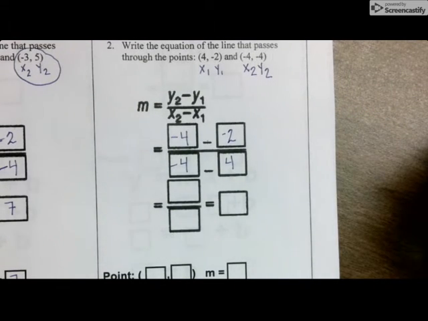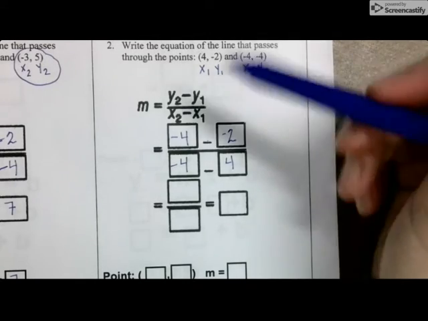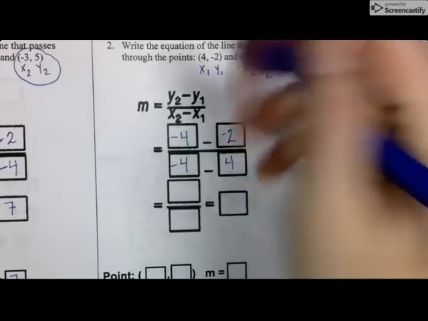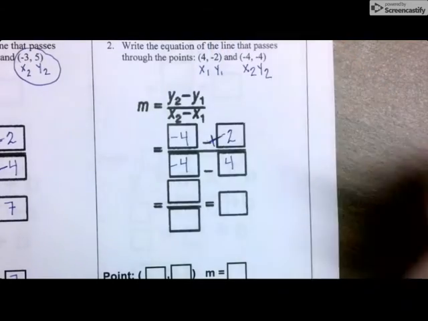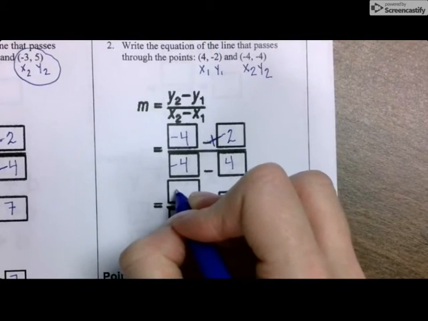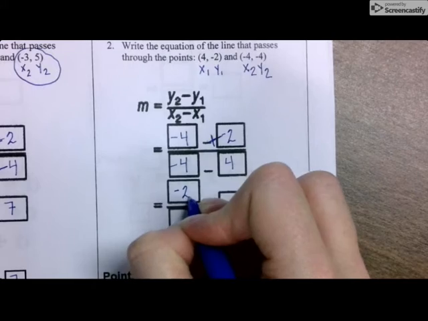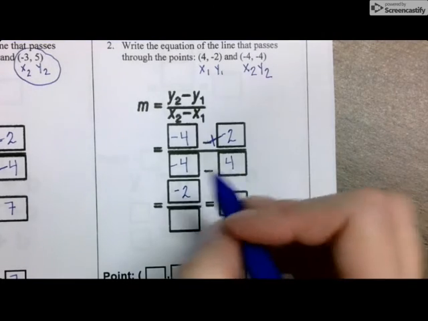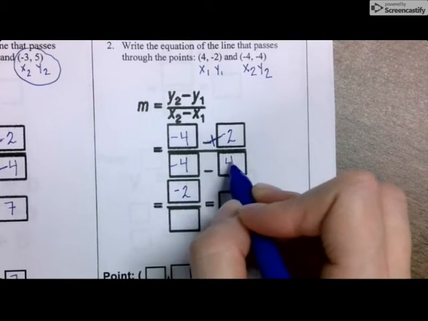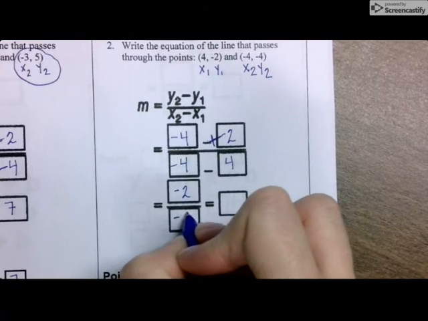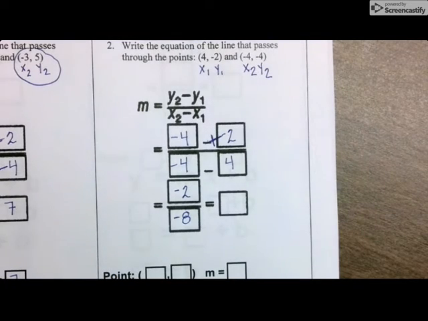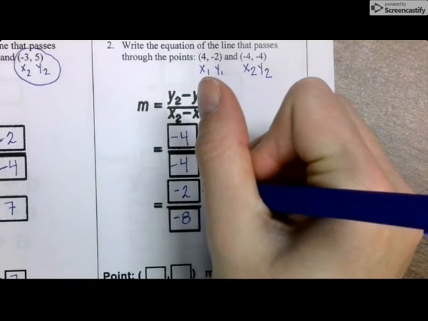Okay? Again, if you can do that in your head, great. If you need a calculator, let's use it. So I have -4 minus -2. That's going to make a positive, so -4 plus 2 is -2. -4 minus 4 is -8. What can I divide both 2 and 8 by? 2.